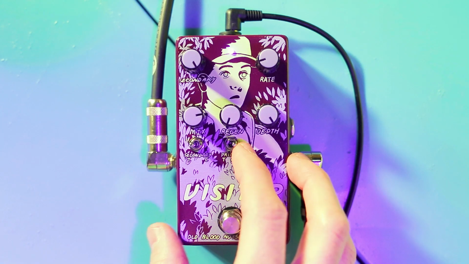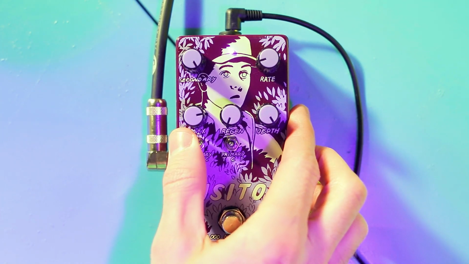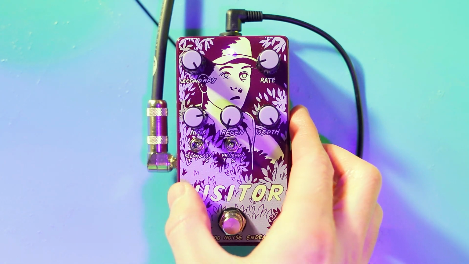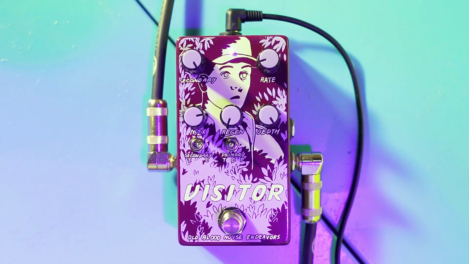Knowing that, let's hear a chorus as a primary with a chorus as a secondary. So here you hear a lot of different pitch modulations happening. You've got essentially your main signal and then two pitch vibratos that are pushing and pulling on each other. Just really lush. And I should talk about how the mix control is a master mix.